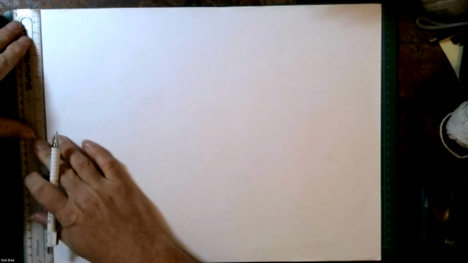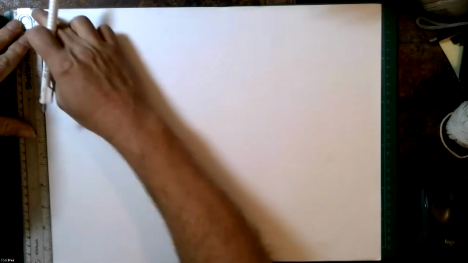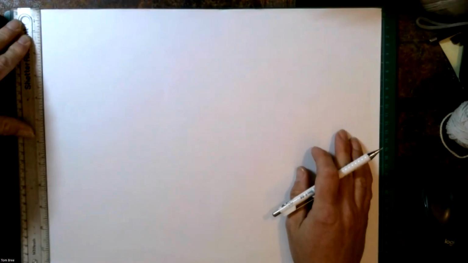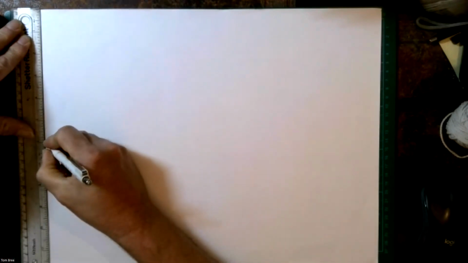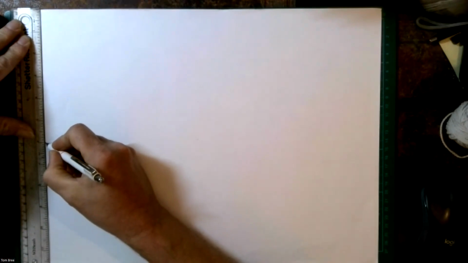Right, I'm going to do a mark that's halfway down the page between the top and the bottom. As you can see, I've got my page in landscape orientation, a piece of A3 paper. I'm going to get the halfway point because I'm going to put a horizon line on paper. So I've put a mark here.